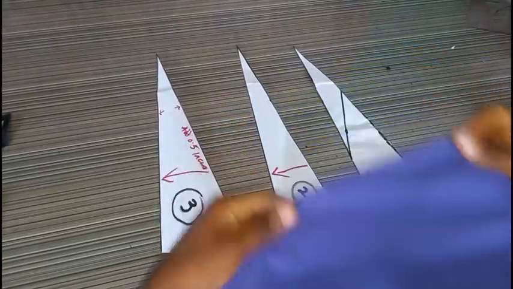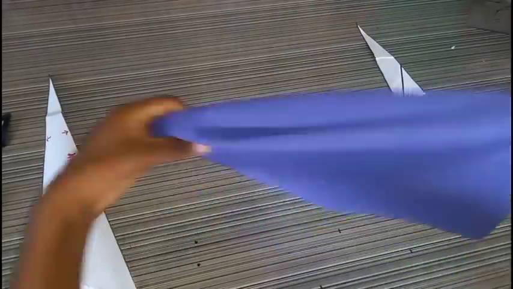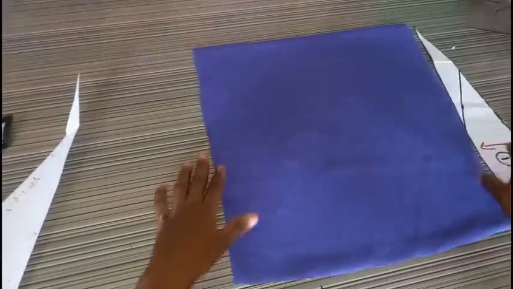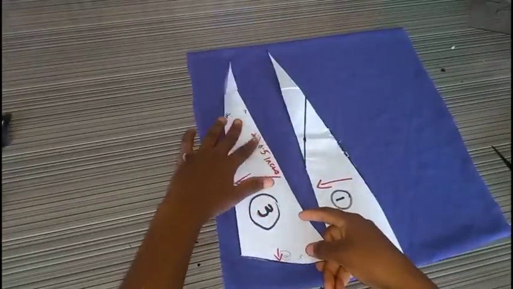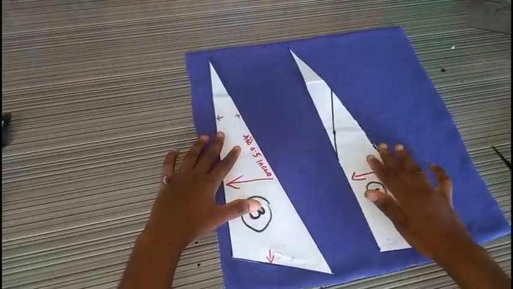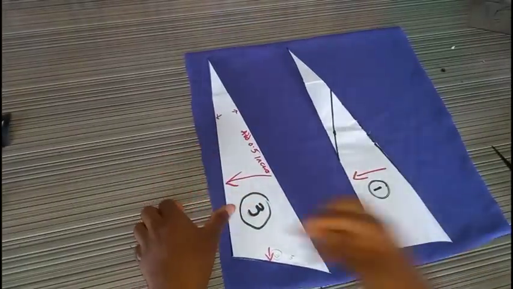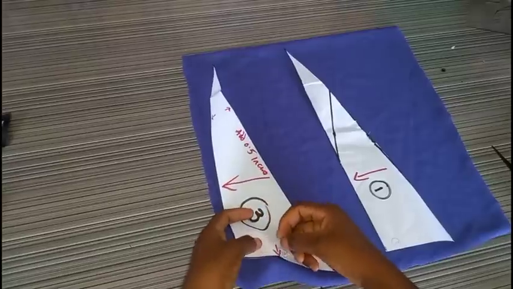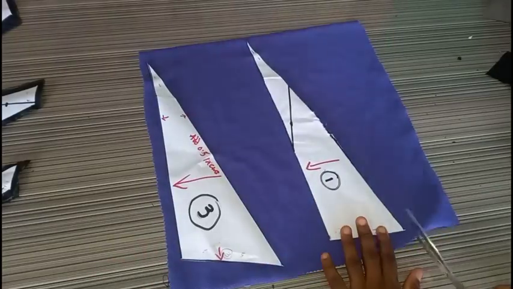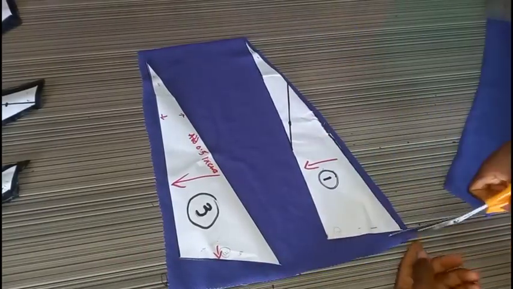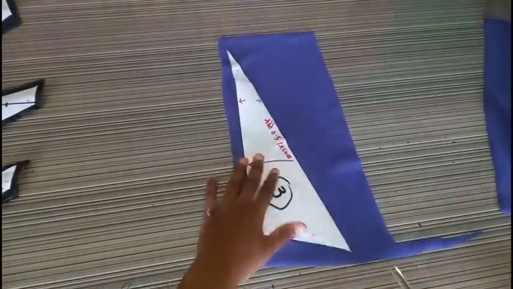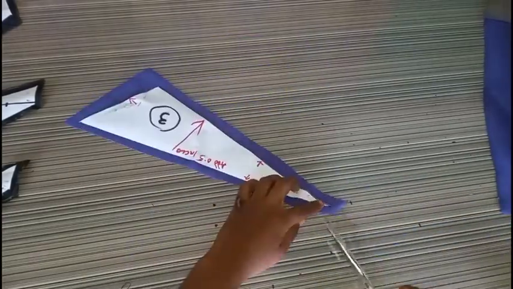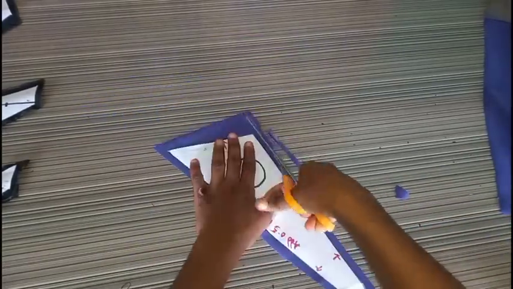So for number 1 and number 3, I'll be using the same fabric, the same color. So I'm just going to place it, as you can see. That is why I said it's important to label the direction so that you can know how it's going to be. You have to add 0.5 inches round the cutout. It's very important, okay? So you have to add it so that you don't have shortage when you are done joining your piece together. So this is what 1 and 3 is looking like.